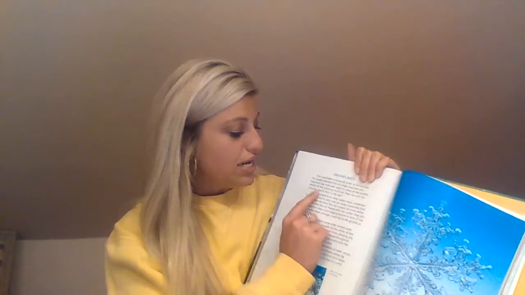Number 2, in the first paragraph on page 438, the author asks this question. How can such an intricate, that word is intricate, object form in the sky? What object are they referring to? So this is in the first paragraph. It's actually the last sentence. It says, how can such an intricate object form in the sky?